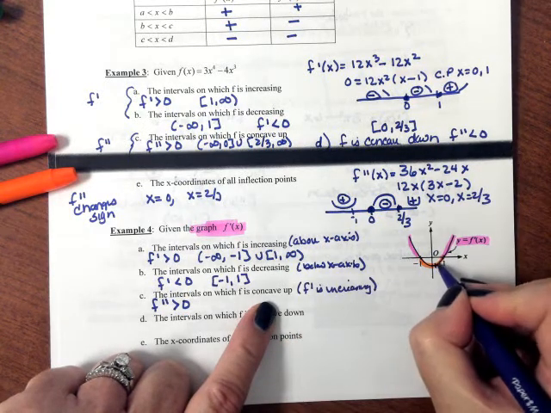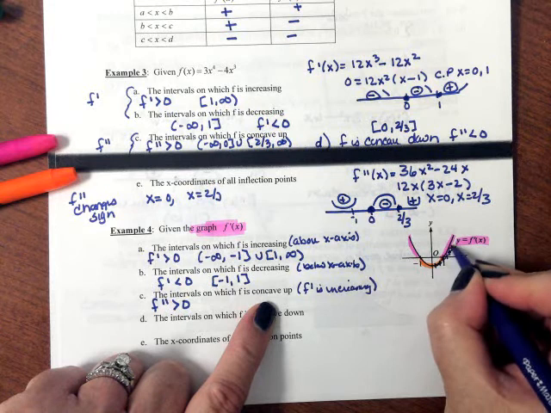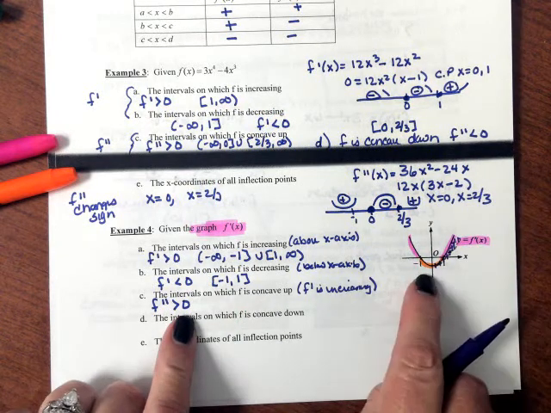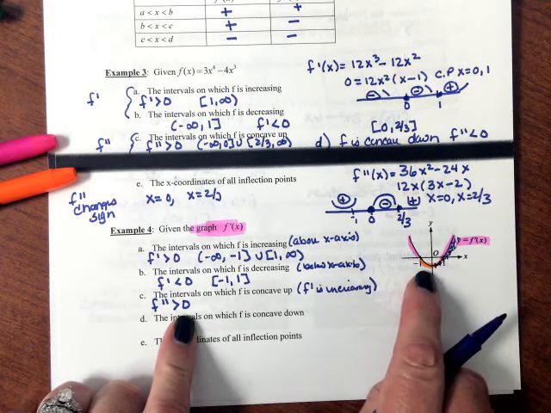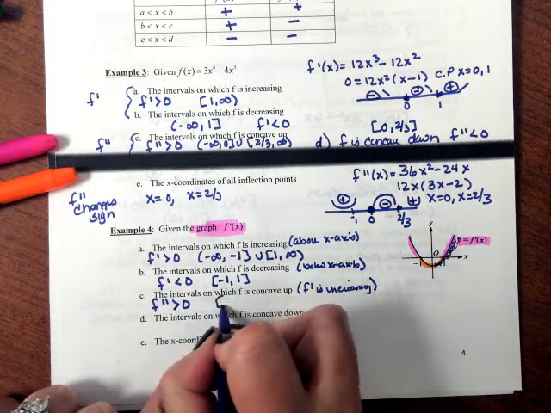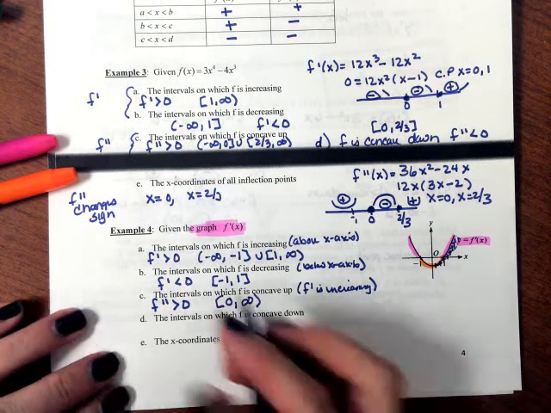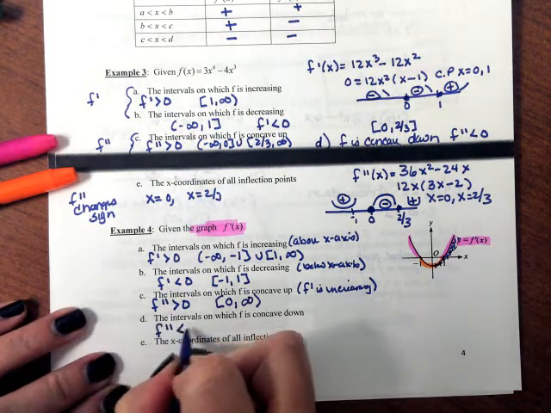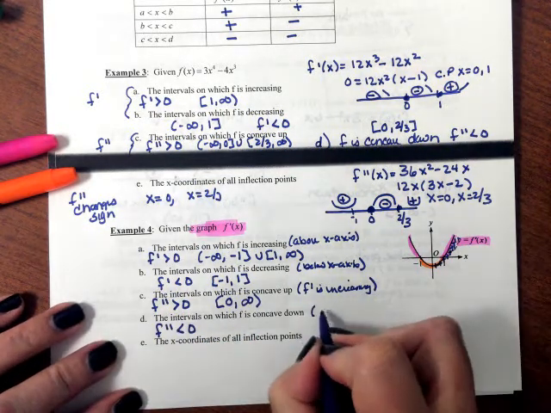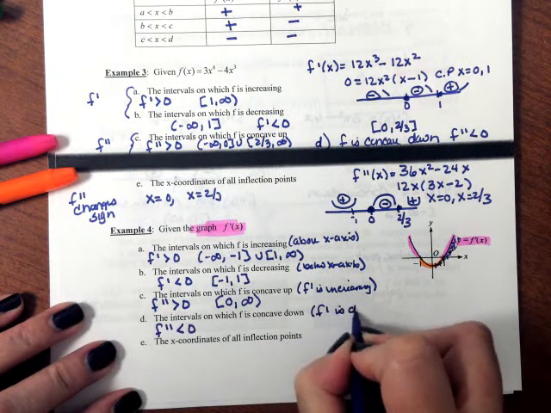Because again, this is where I'll have all positive slopes of the tangent line. So I'm looking at the derivative of this particular graph. So my second derivative will be greater than 0 from 0 to infinity. Concave down, this is where f double prime is less than 0, or this is where I'll look at the graph where f prime is decreasing.